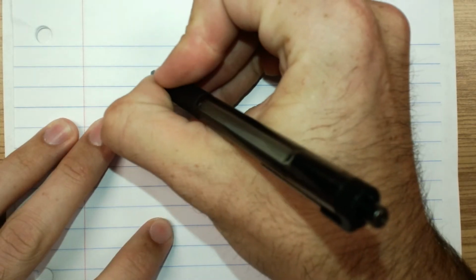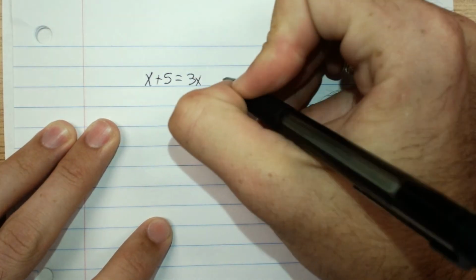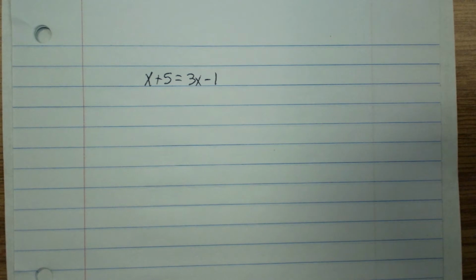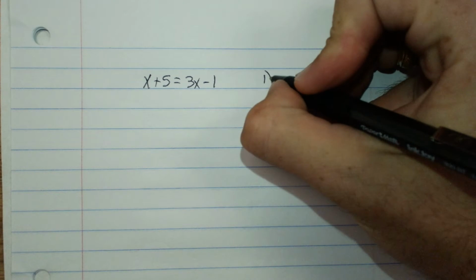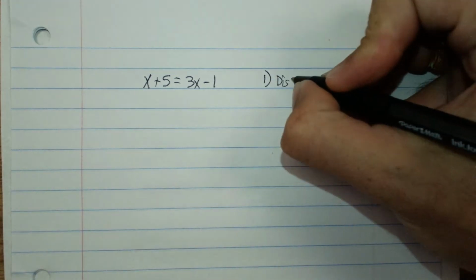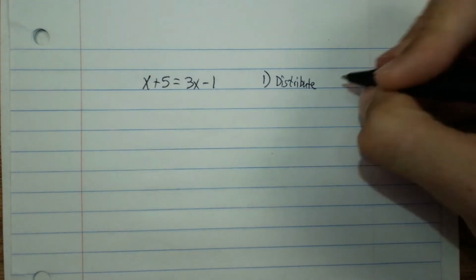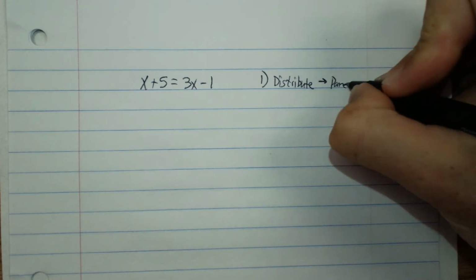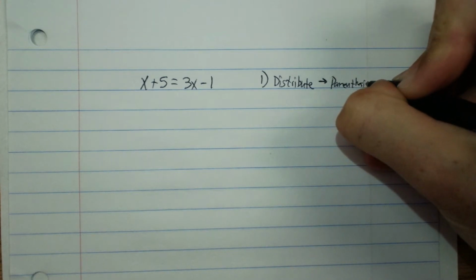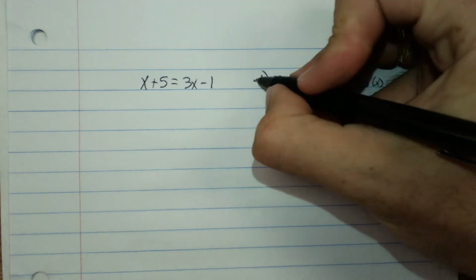The first one is x plus 5 equals 3x minus 1. So, step 1 is to distribute. Now, distributing requires parentheses. When you do it, you're multiplying. And here, obviously, we don't have any parentheses, so we move on to step 2.